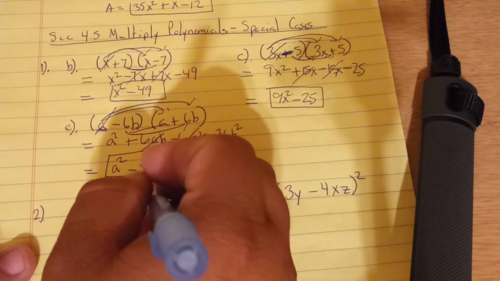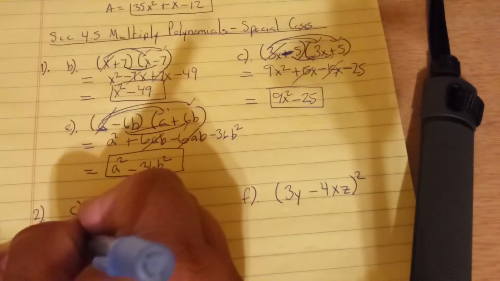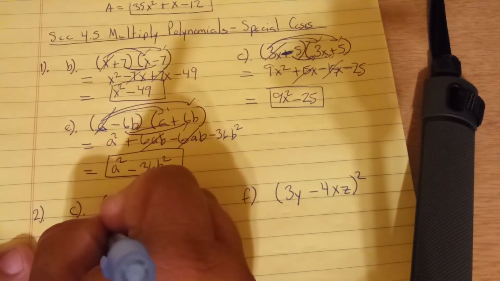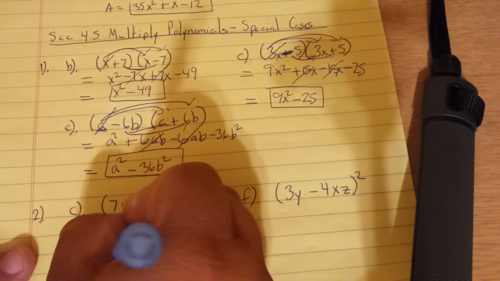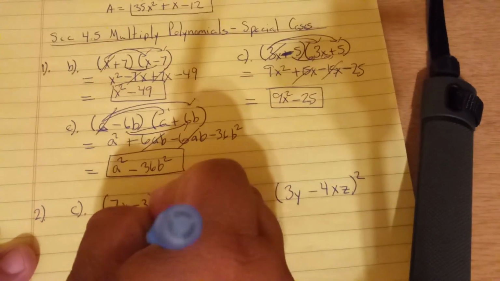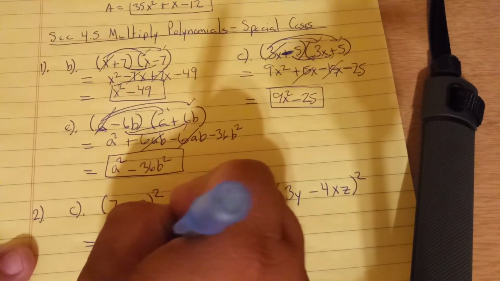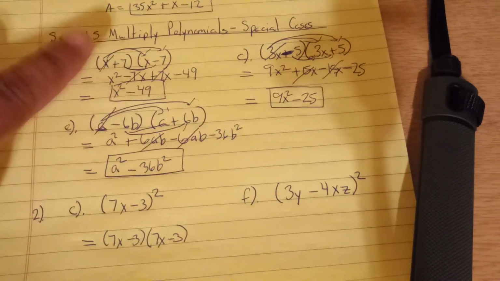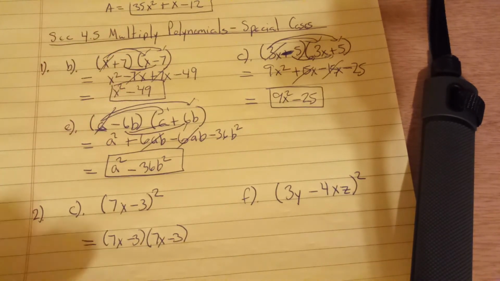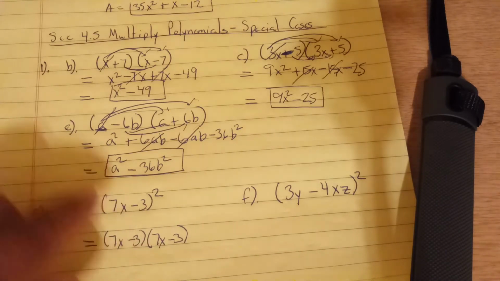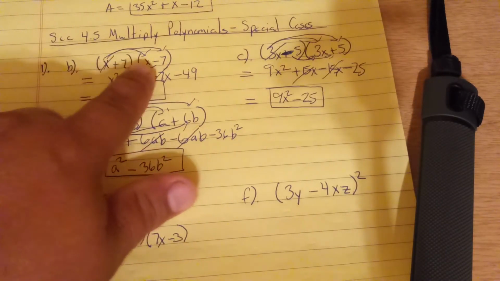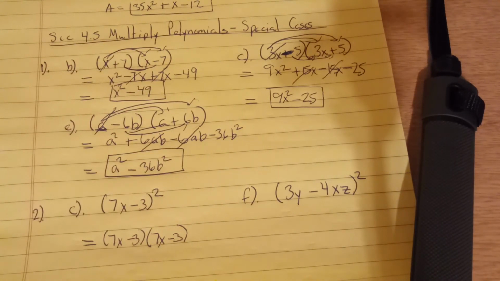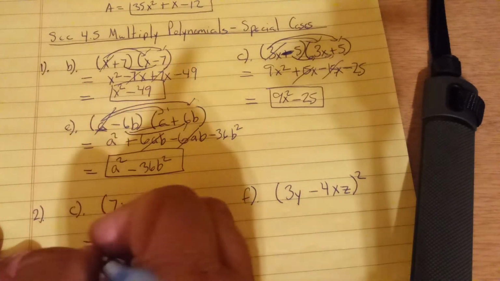So this one is very similar to the ones that we just did in our previous section. 7x minus 3 squared. Once again, that is the same thing as saying 7x minus 3 times 7x minus 3. Now obviously this is not going to be the same as what we had for the previous ones because over there they were similar but had opposite signs. So do the distribution.